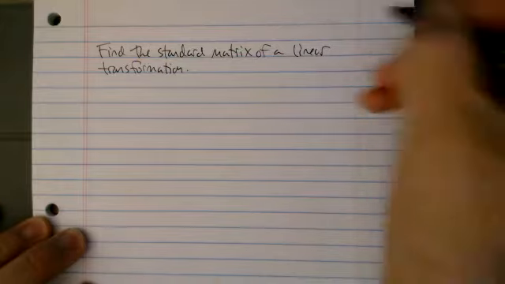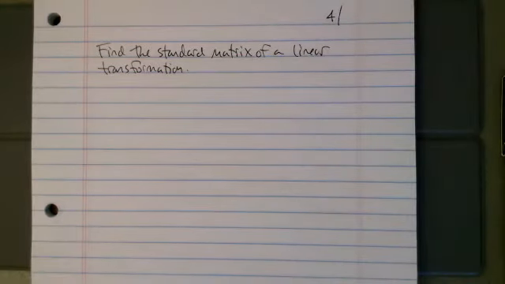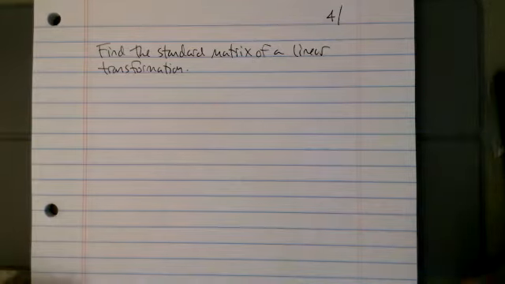So the other thing that we want to be able to do with linear transformations is to find the standard matrix of a linear transformation. We want to find the standard matrix of a linear transformation. Let's look at an example. This is a thing we want to do.